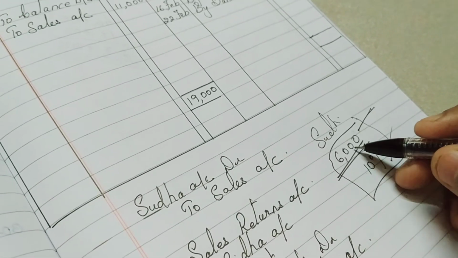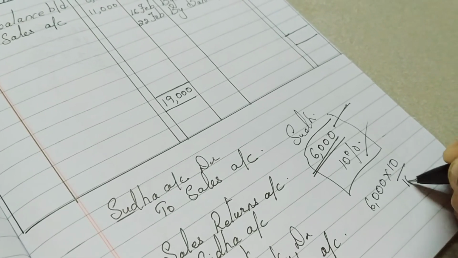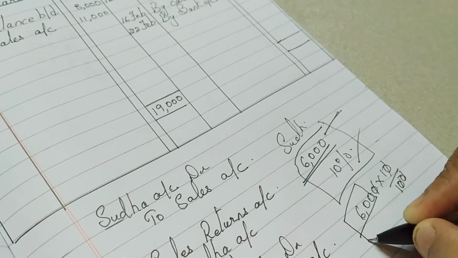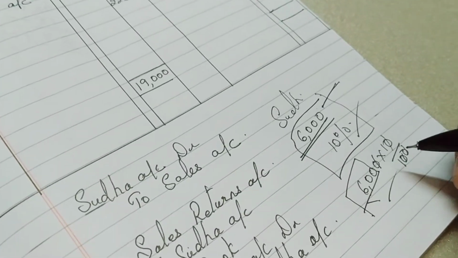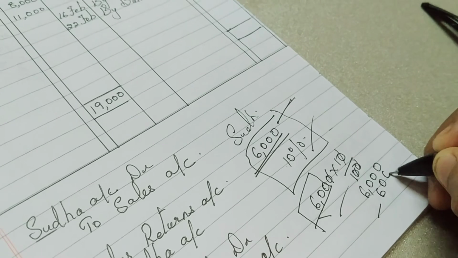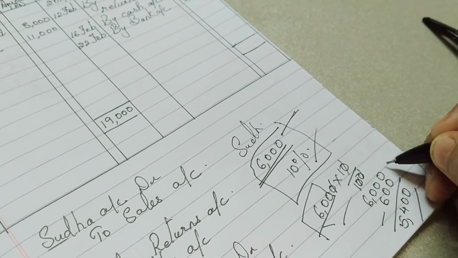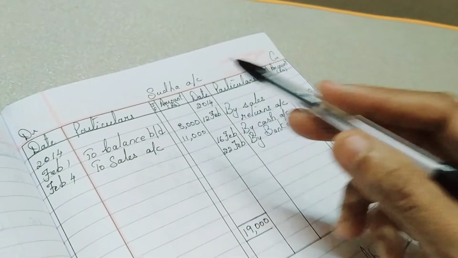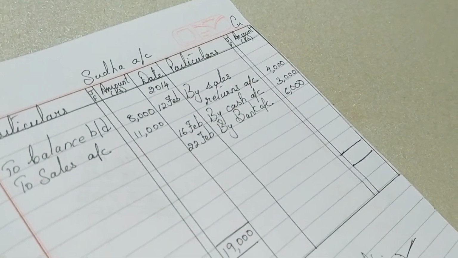It means what? 10% of 6,000, if you calculate 6,000 into 10 by 100, cancel these zeros. How much is the discount we are giving her? 600. This amount she doesn't have to pay us. Then how much is she supposed to pay us? That will be 6,000 minus 600. You'll get 5,400. Okay. So 5,400 is the cash which we are supposed to receive from Sudha, and the remaining 600 we are just cancelling in the name of discount.